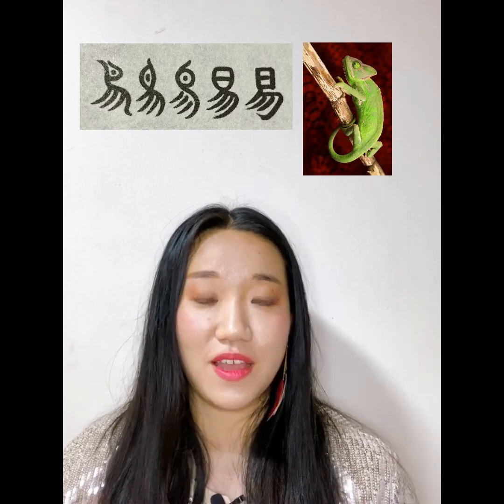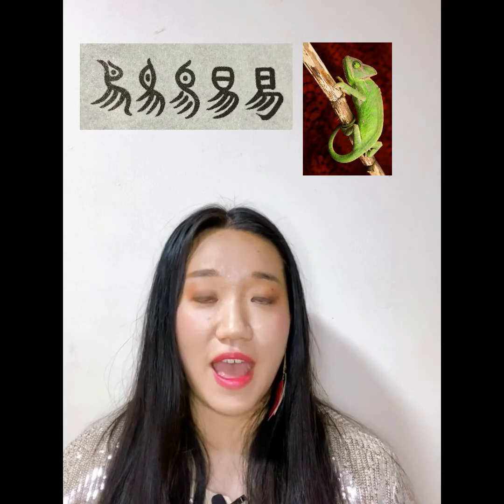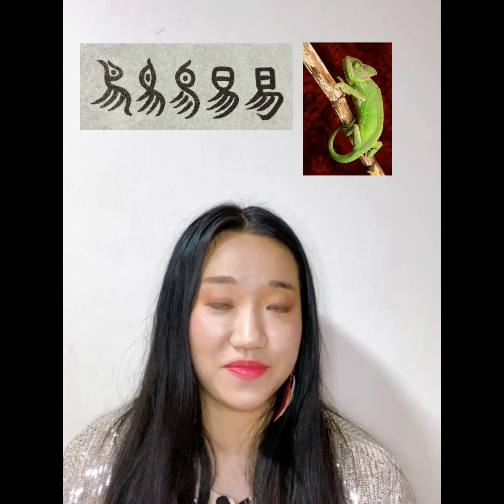The original form of this character actually looks like this, and it does look like a kind of animal, and our answer is lizard. Because lizards can easily change the color of their body according to the environment they are in. So the idea of this Chinese character actually came from the lizard.